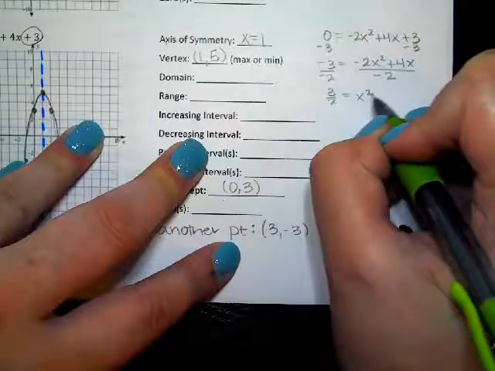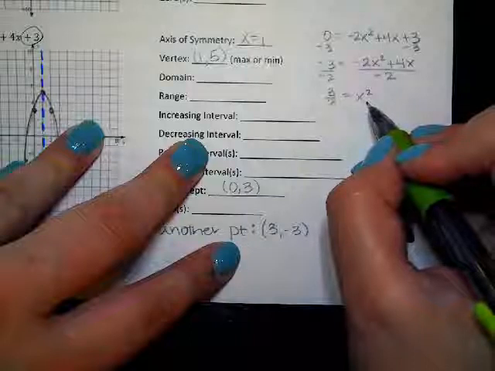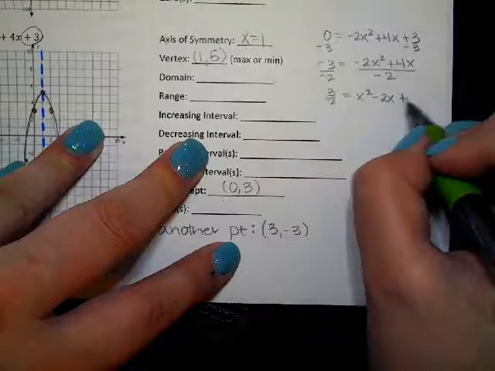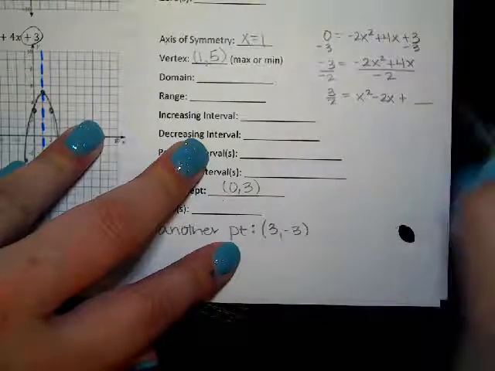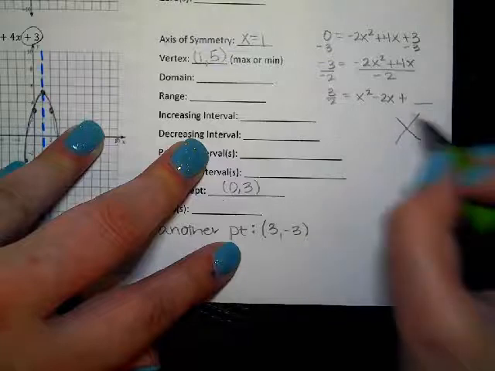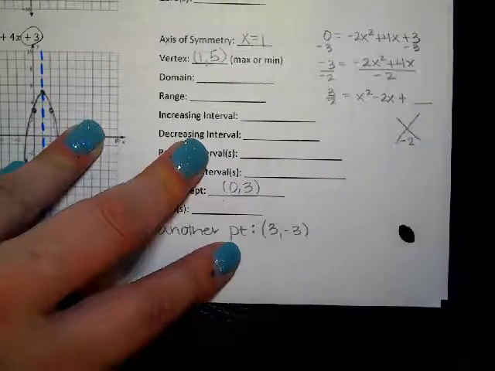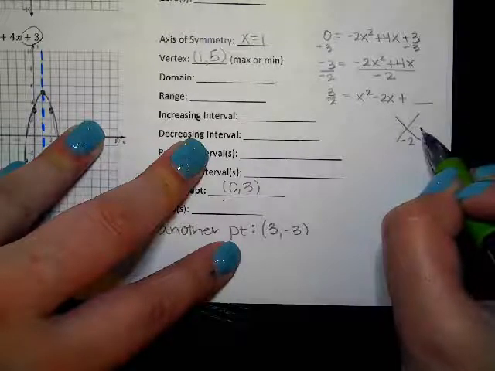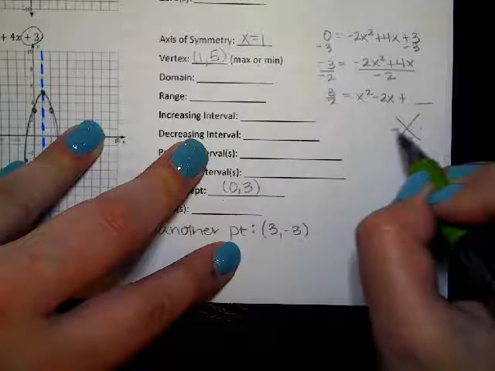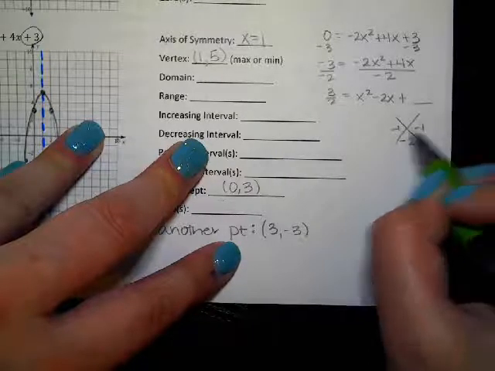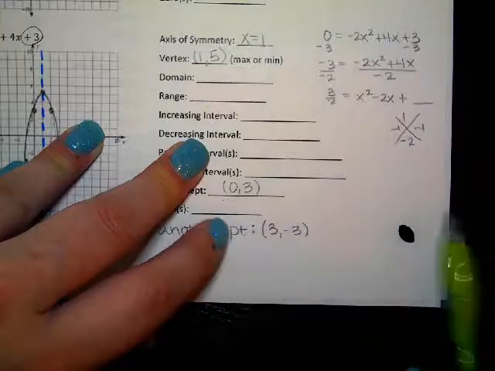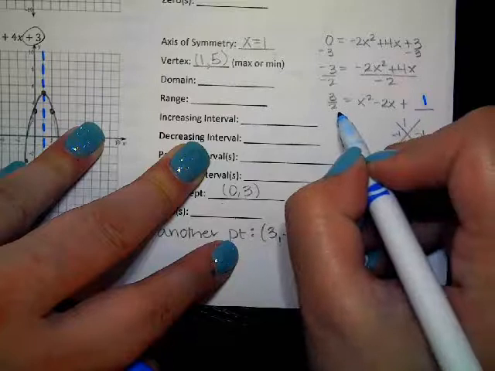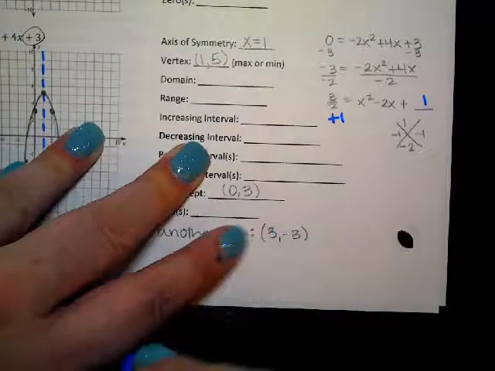It's got to be the same. -1 and -1. And -1 and -1 multiplies to 1. Okay, so 1 is what we're adding on this side. And if we add 1 on that side, what do we have to do on the other side? So we have x minus 1 squared equals, what is 3 halves plus 1? 5 halves.